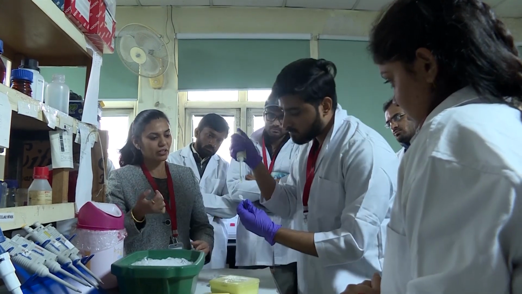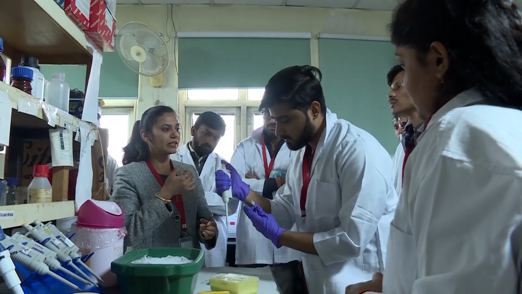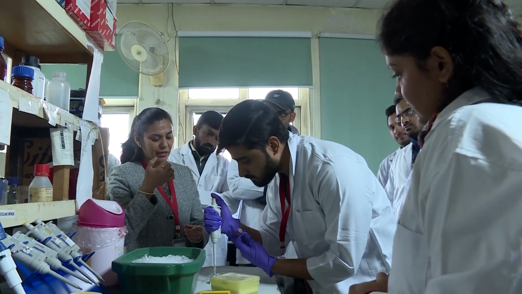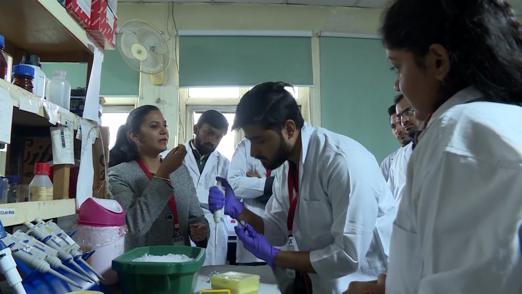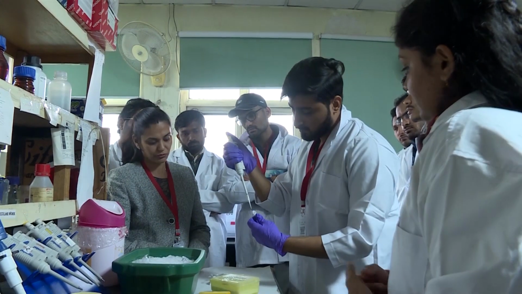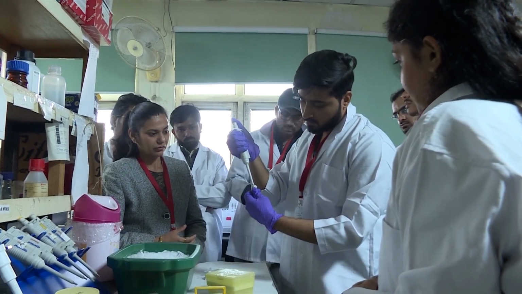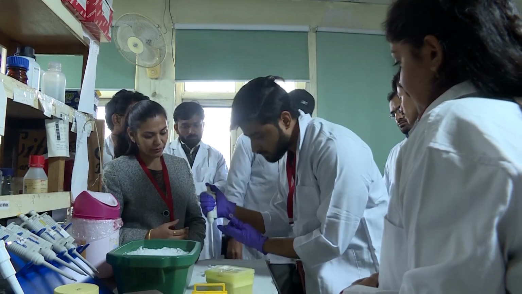Try to keep it at the bottom, and don't pipette it so many times. Then it will create bubbles, and sometimes it may get stuck in the tip, so loss will happen. Okay, we have to be very careful. Try to keep it at the bottom.